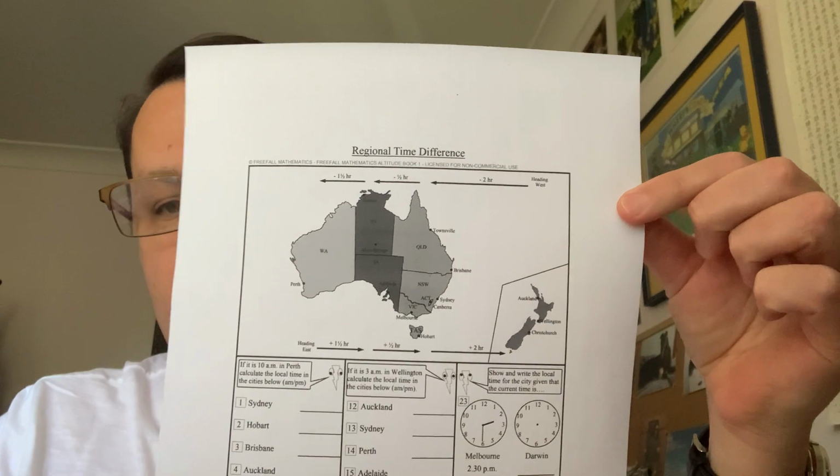Okay, hi Year 7. This video is on time zones and time differences. So I'm looking at the part in your booklet which has the picture of Australia. It's in colour in your booklet, and it also has a world map in it as well. I'm going to have a look at the Australian one first, okay?